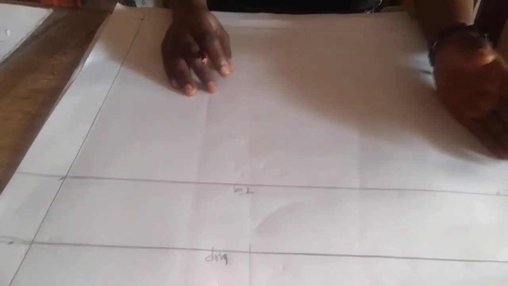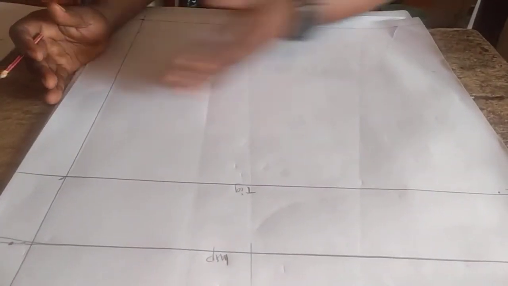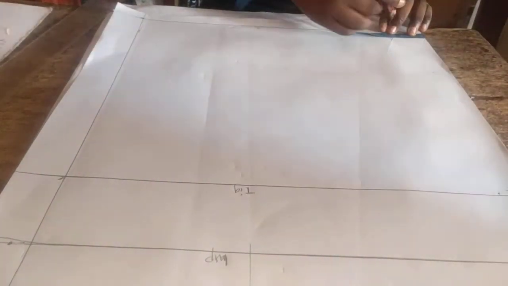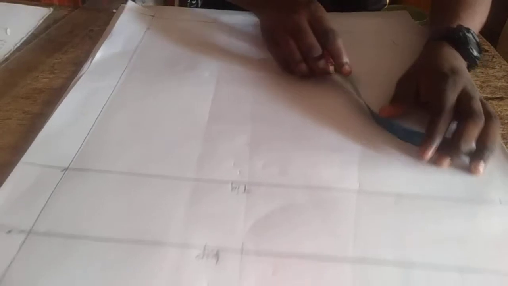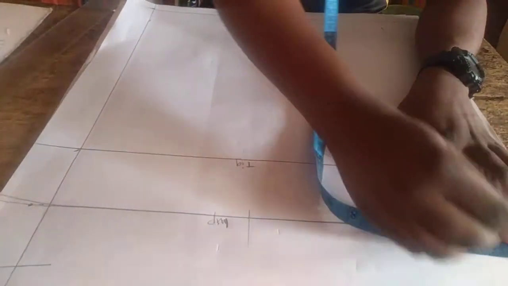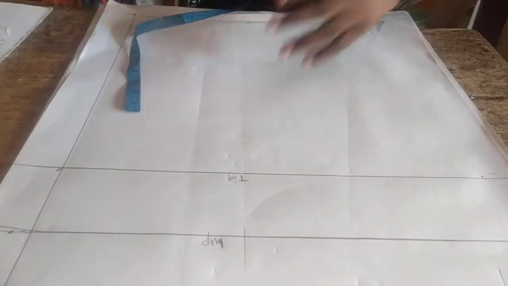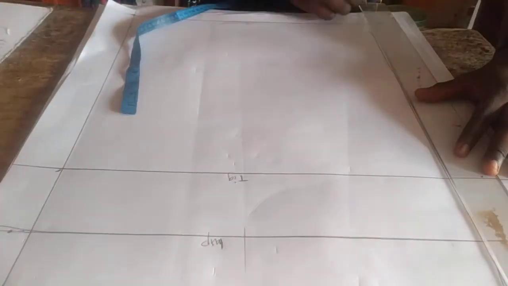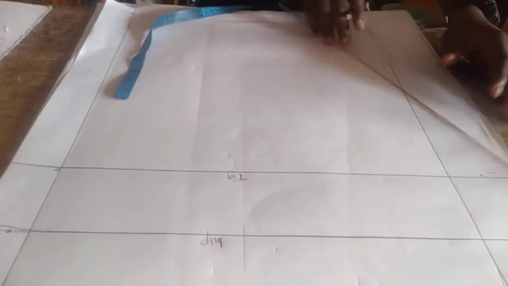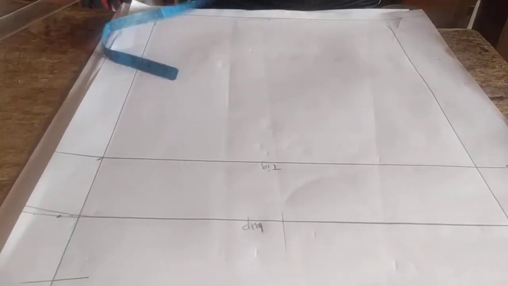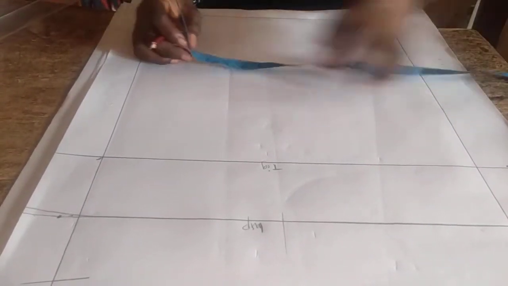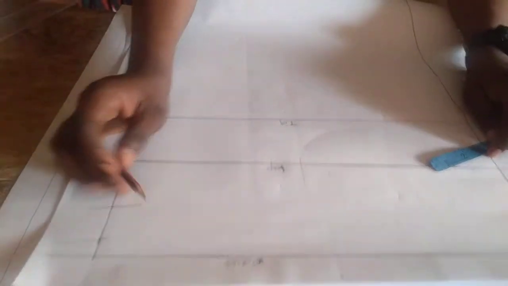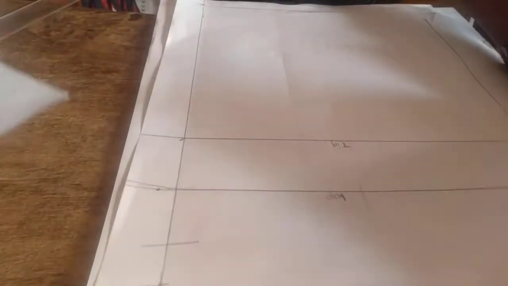Now I'll do the same for the back. Remember, we use 2 inches for the front, we use 3 inches for the back also, to be bigger than the front part. Now, at the waist, I'm going to measure the waist of the person's measurement.